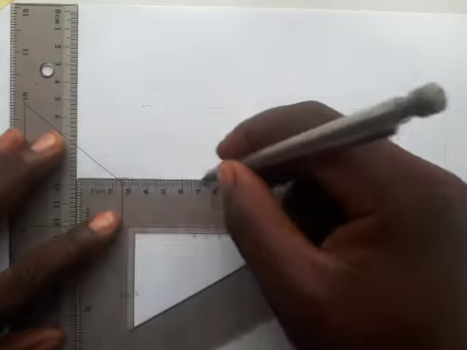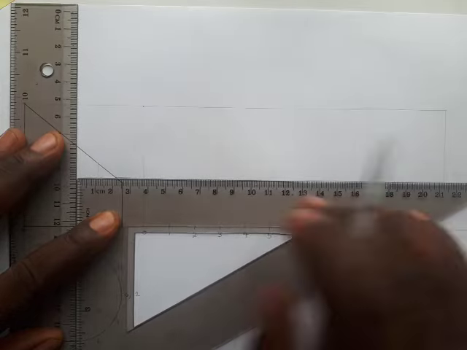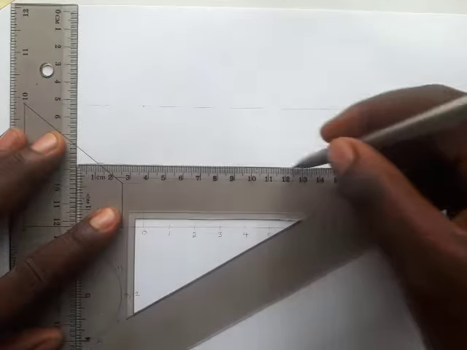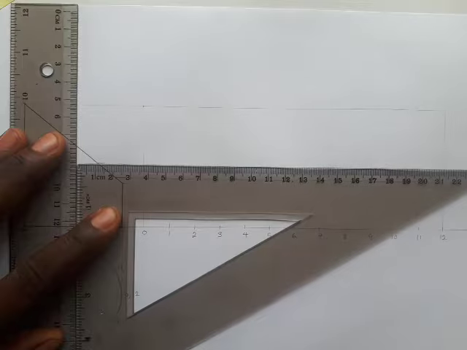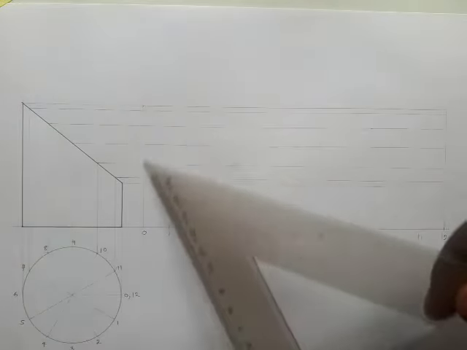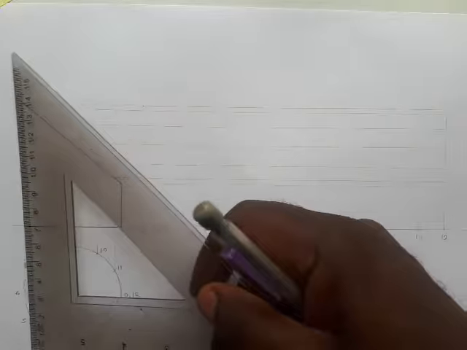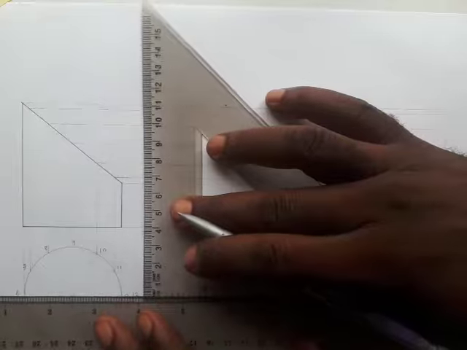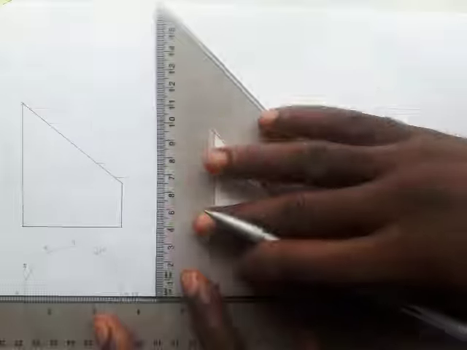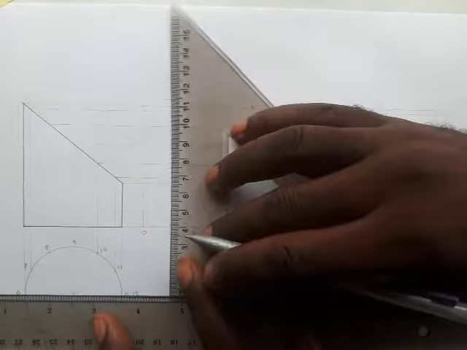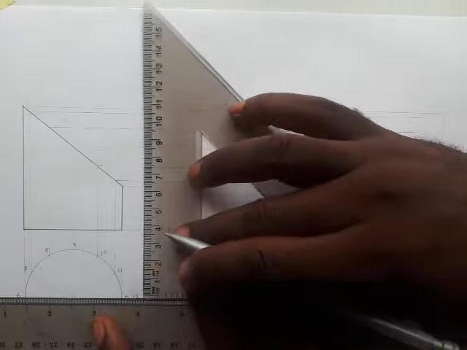Transfer this. So just continue like that and transfer all the lines, all the points. Okay, so there you have it, all the lines. Okay, now the next thing is to transfer any of the vertical lines to 1, 2 to 12. Okay, so just align with this. Make sure your set square is aligned with this line here. All right, so you transfer to 1. Sorry, let me do that again.